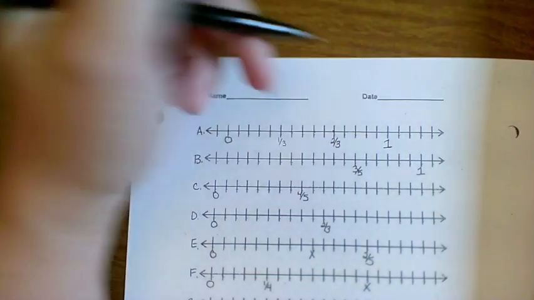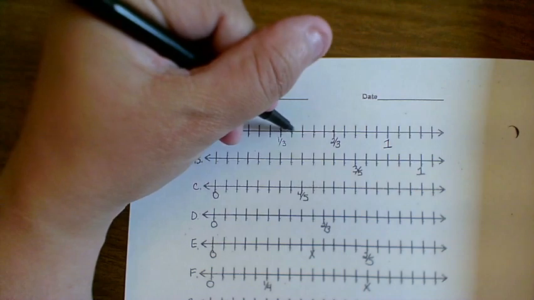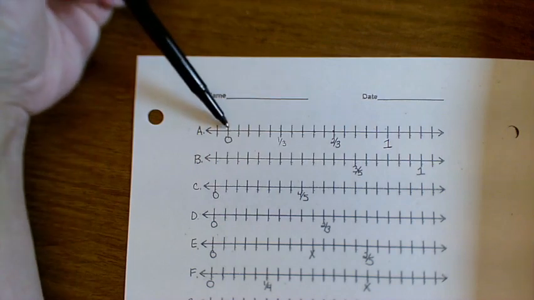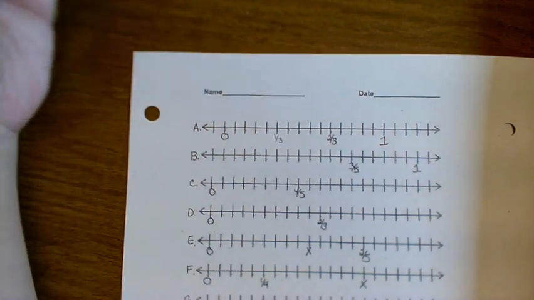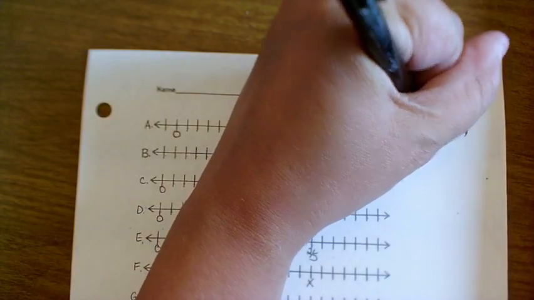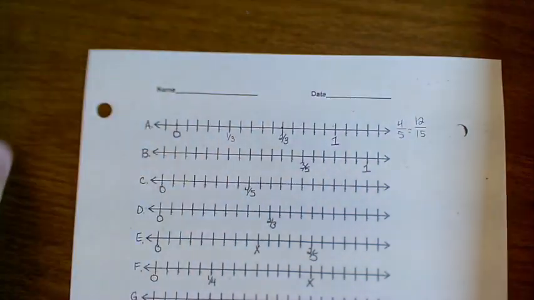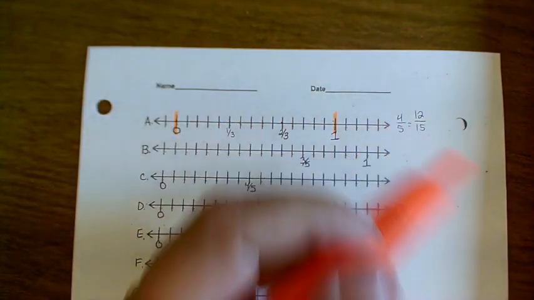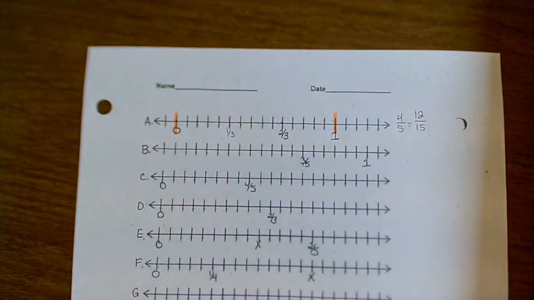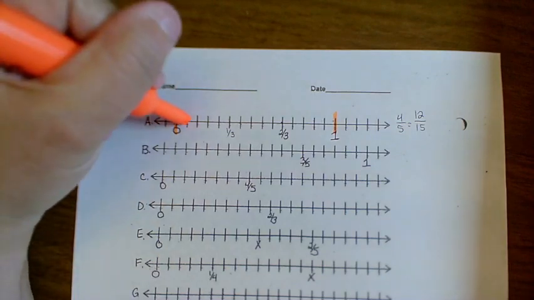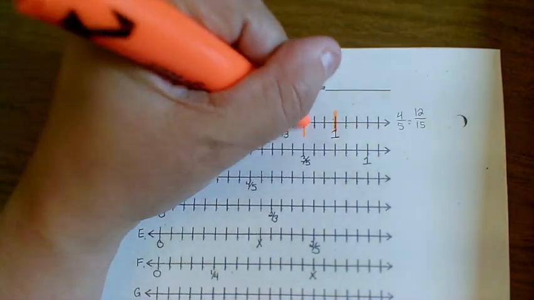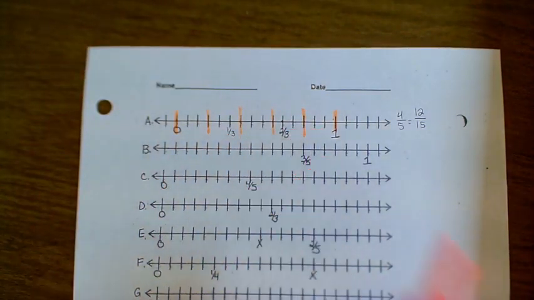So now from 0 to 1 is 1, 2, 3, 4, 5, 6, 7, 8, 9, 10, 11, 12, 13, 14, 15 sections. So this has been divided into 15ths. So 4/5 is equivalent to how many 15ths? So that would be 12 15ths. Or, if you like what we were doing before, if I want to split this into 5 equal parts, if we have 15 of them, that means there's 3 per grouping. So 1, 2, 3, 1, 2, 3, 1, 2, 3, 1, 2, 3. So there would be my 5 equal sections.